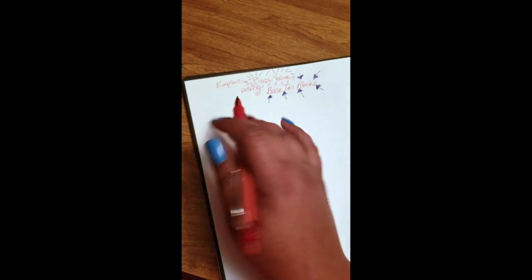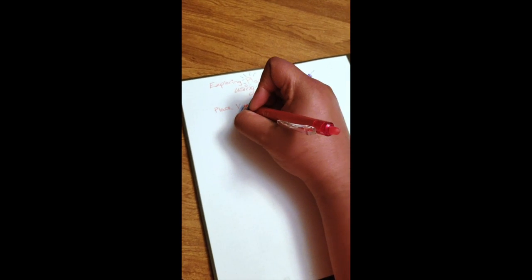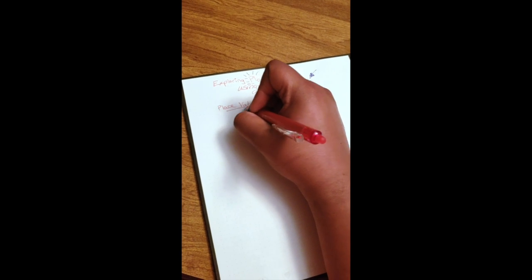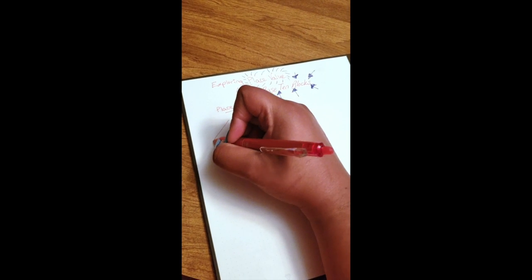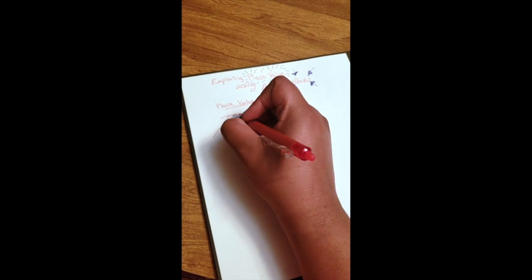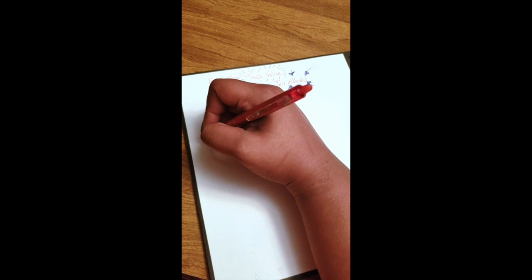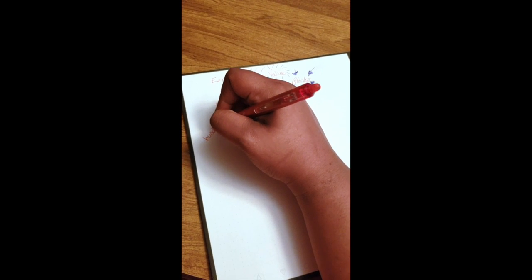Today we will be talking about using base 10 blocks to understand place value better. This is where you will learn the value of each place that a number holds in a larger number, as well as what the base 10 blocks are equivalent to.